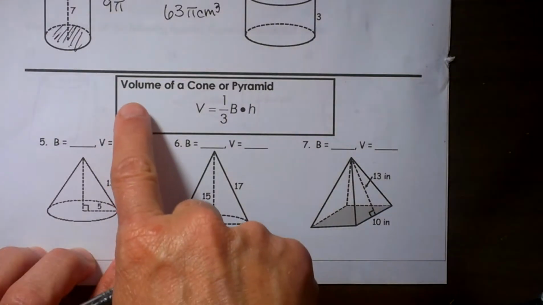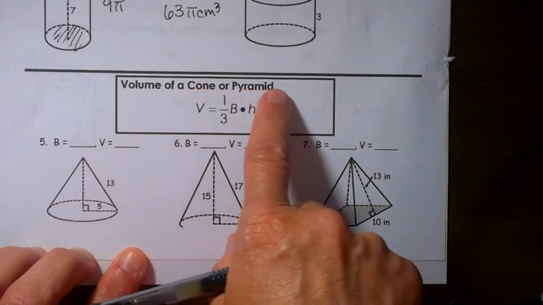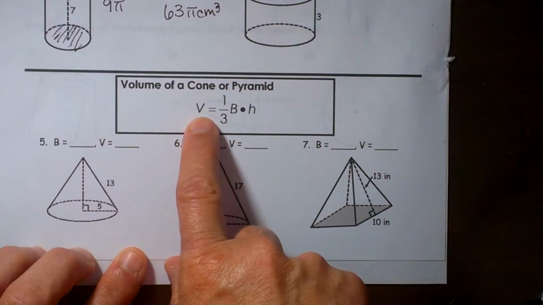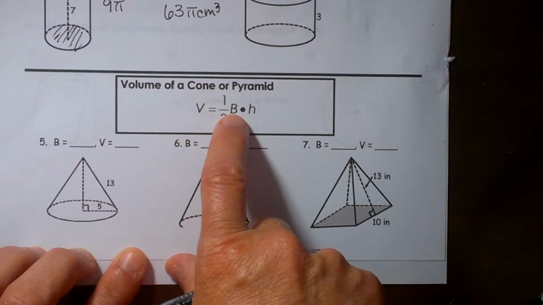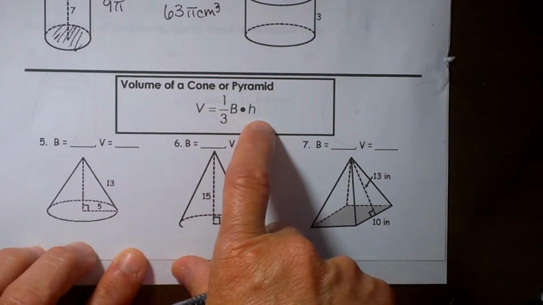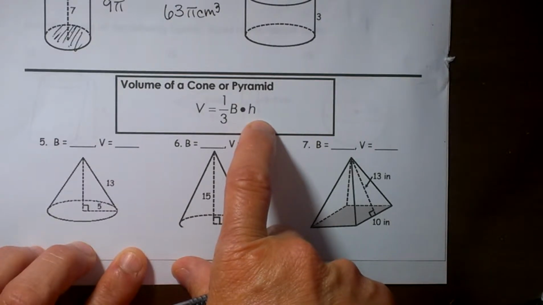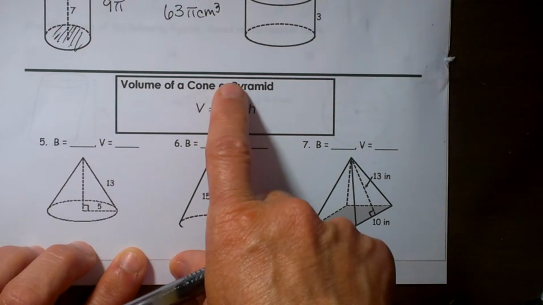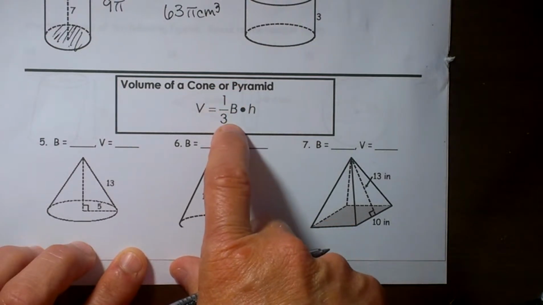Math. Today we're going to look at how to find the volume of a cone or a pyramid. Okay, the volume formula is 1/3 base area times height. So it's actually very similar to the volume of a prism, of a related prism or a cylinder, but you're just taking 1/3 of the volume or dividing it by 3.